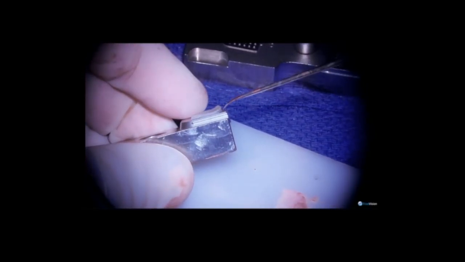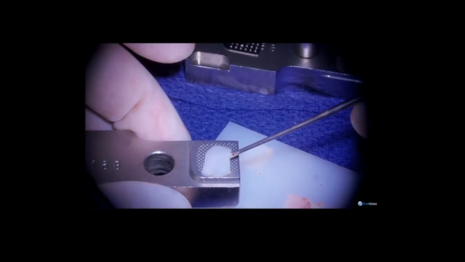Using this method, you can usually get two nice thin pieces of cartilage to choose from, or sometimes use them both if necessary.